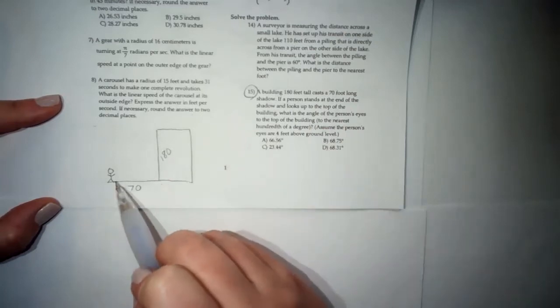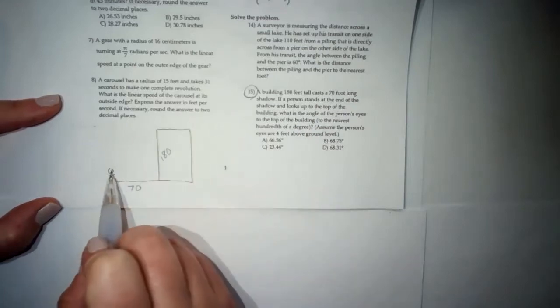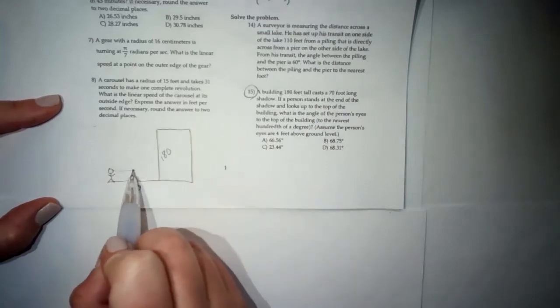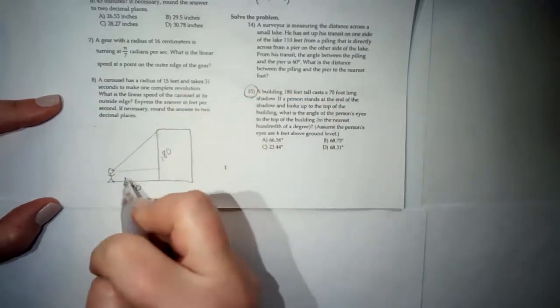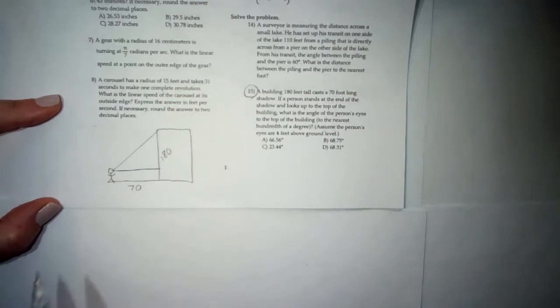So I'm not drawing my angle from his feet, I'm drawing it from his eyeballs. This is going to be my triangle right here. Does that make sense?